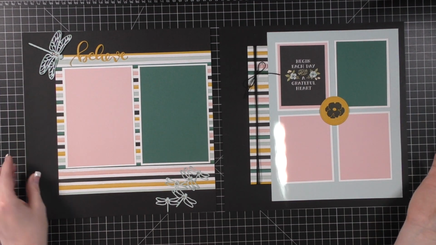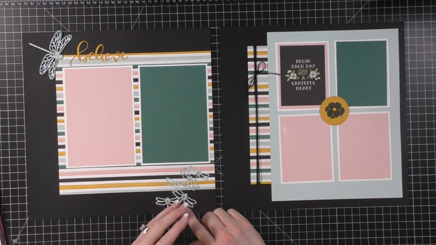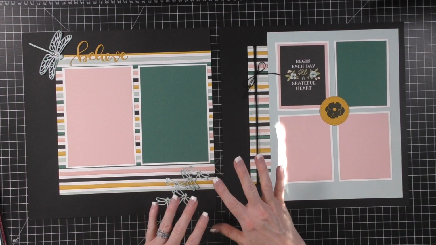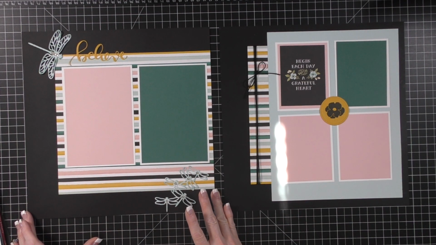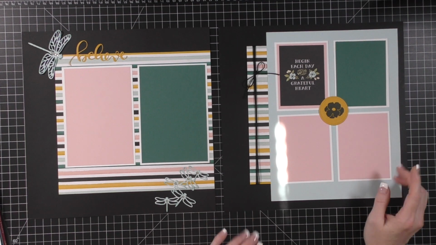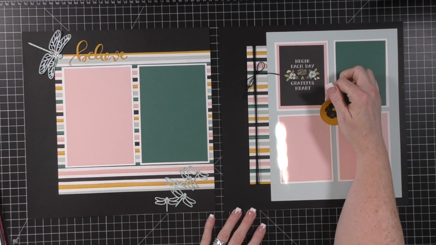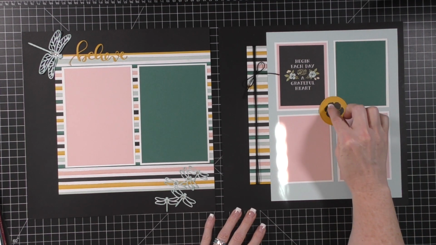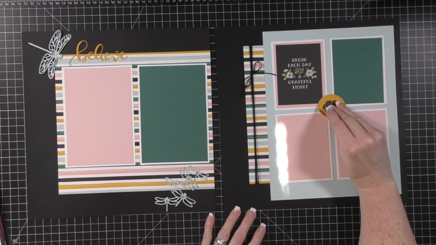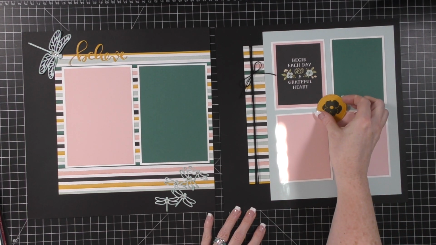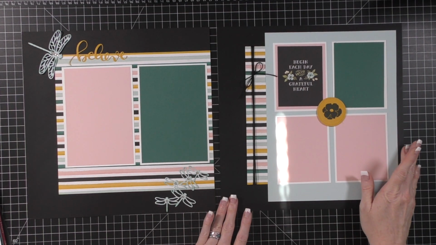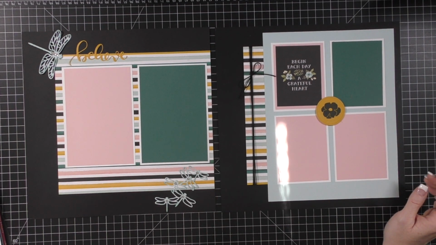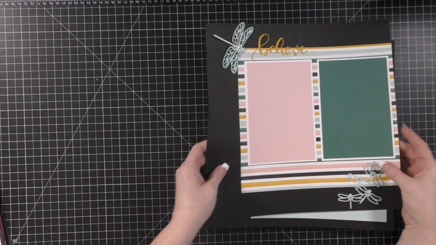See, that's the great thing. If you don't put words or things like that, you can flip your layouts to work best for your photos as well. I always try to keep that in mind. And then like here, this is in the middle, it has some adhesive, but these lift so that your photo or your journaling spot or your other card can slip right under there. So there is that one.